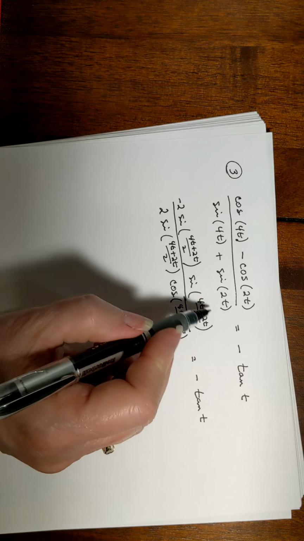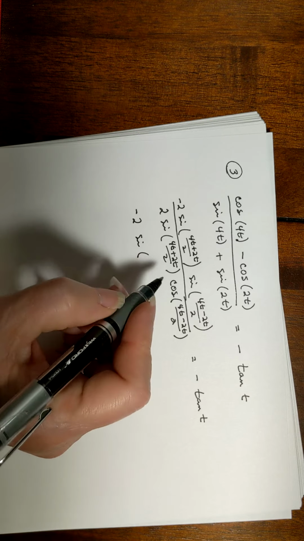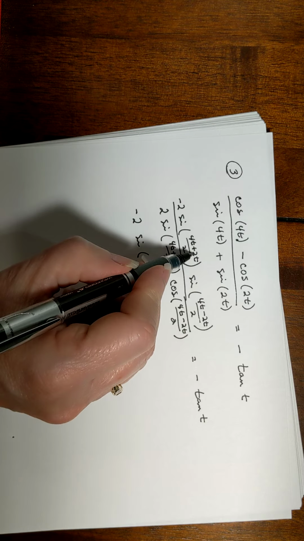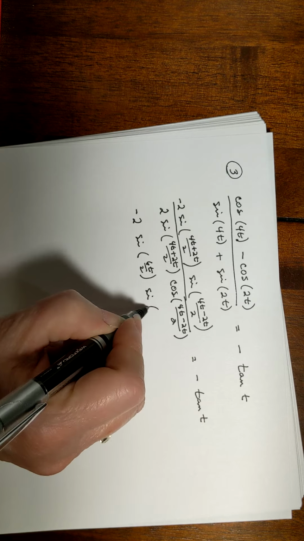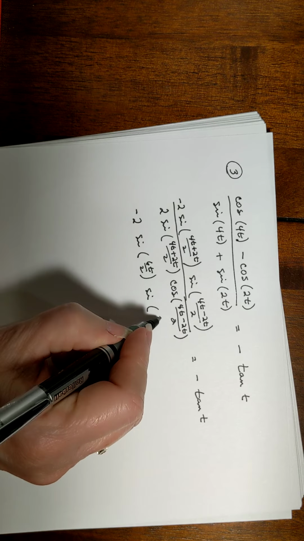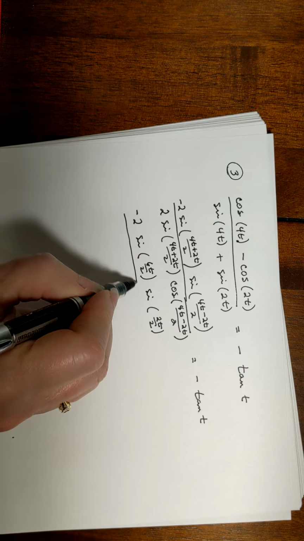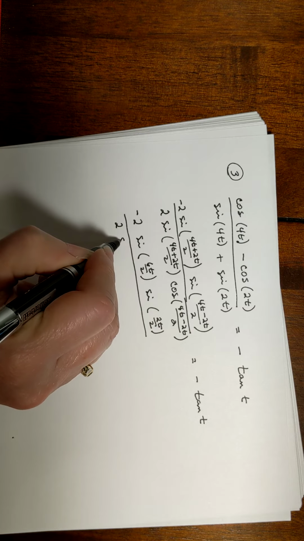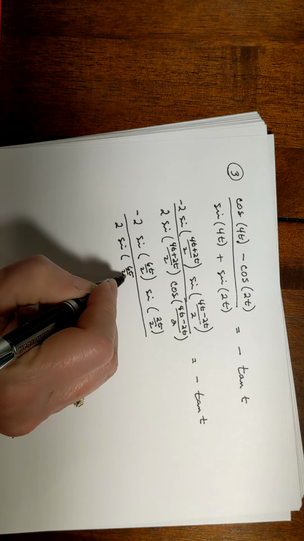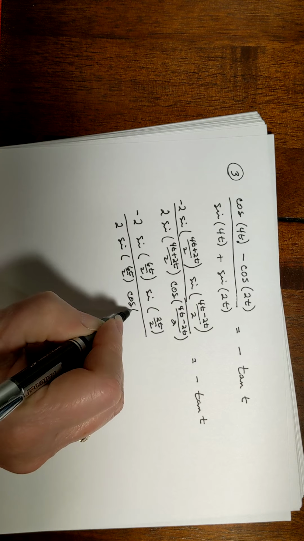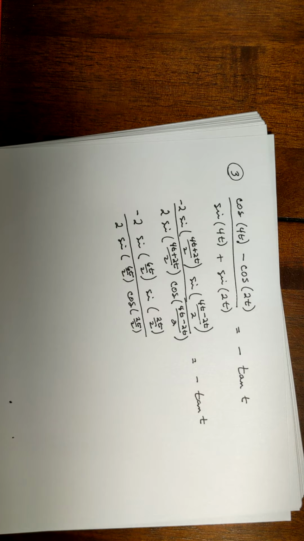So now let's simplify what's in the parentheses. So you get negative 2 times the sine of, 4t plus 2t would be 6t over 2, times the sine of 4t minus 2t would be 2t over 2, divided by 2 times the sine, and again 4t plus 2t is 6t over 2, times the cosine, and again 4t minus 2t is 2t over 2.